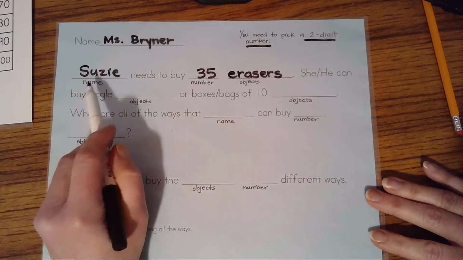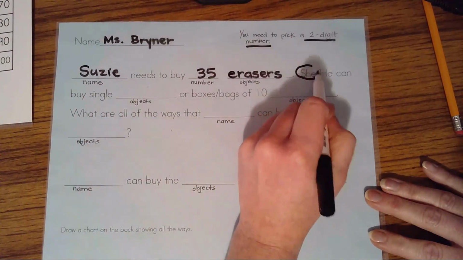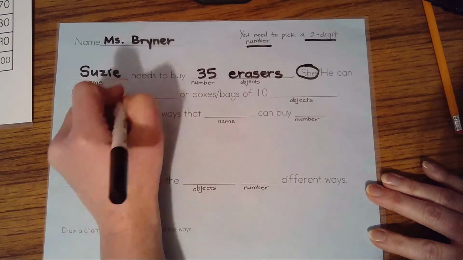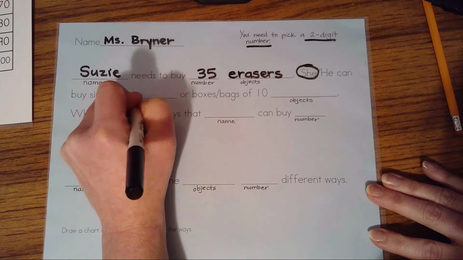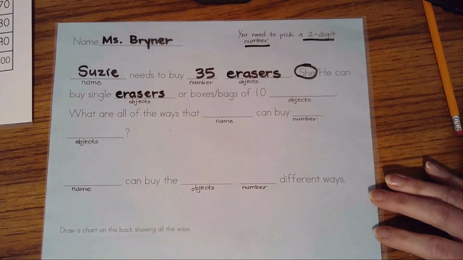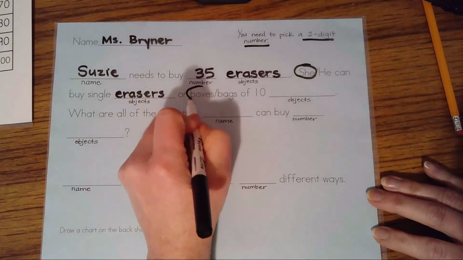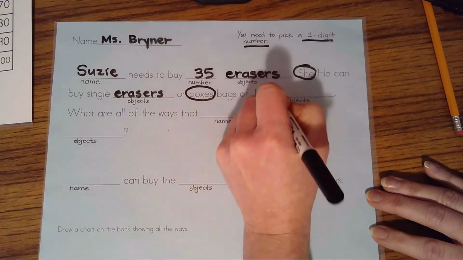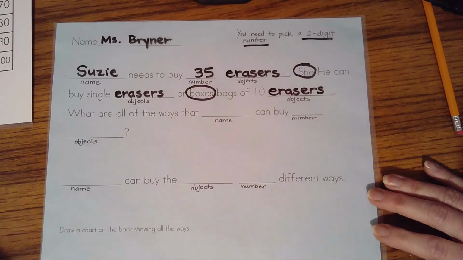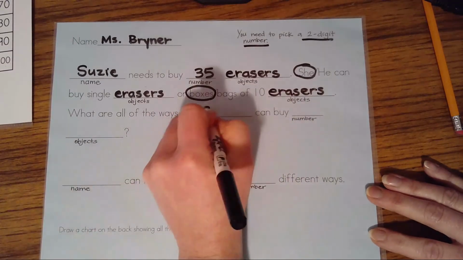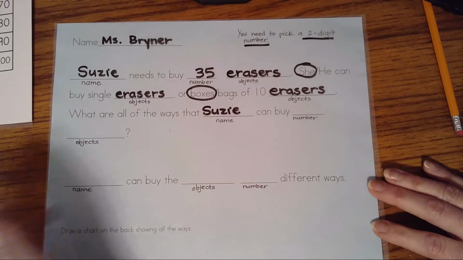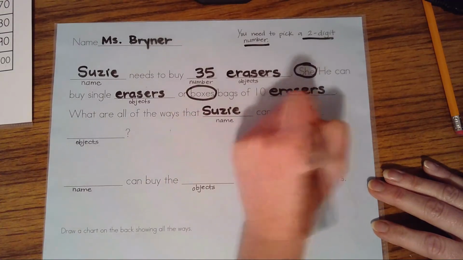Now Susie's a girl, so I'm going to circle she. She can buy single erasers or boxes, and I'm going to say that they're going to come in boxes of 10 erasers. What are all of the ways that Susie can buy 35 erasers?